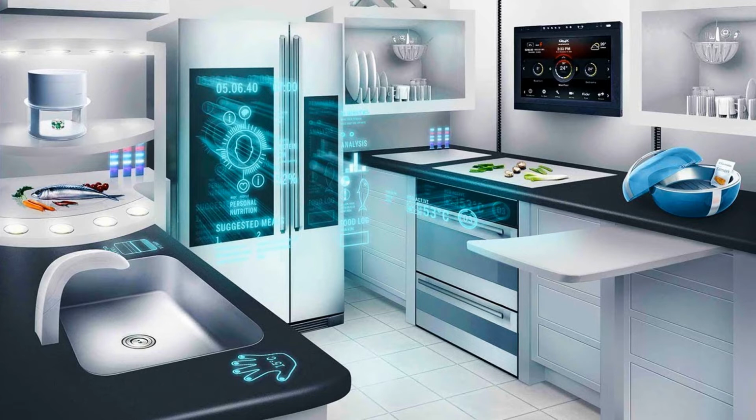You can turn on the lights, adjust the temperature, and ensure the door is locked through your voice instructions given to your connected home. You won't even need a key to enter and exit your home. With facial recognition technology, a scan will let you in and lock up behind you.